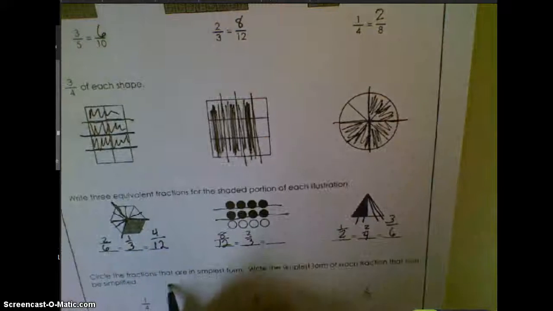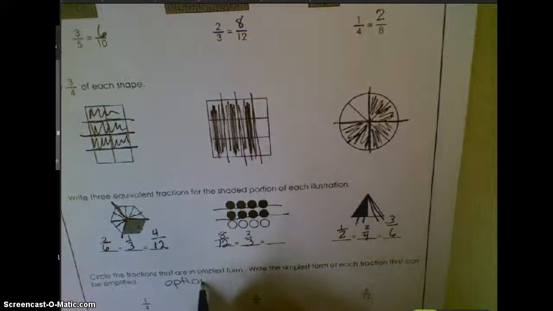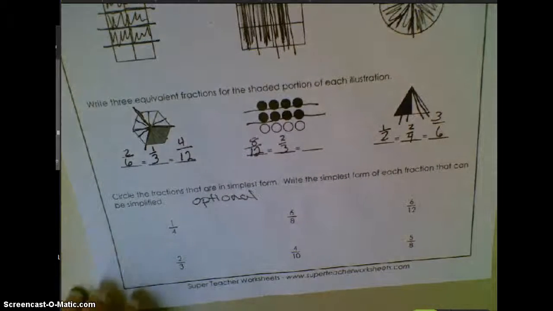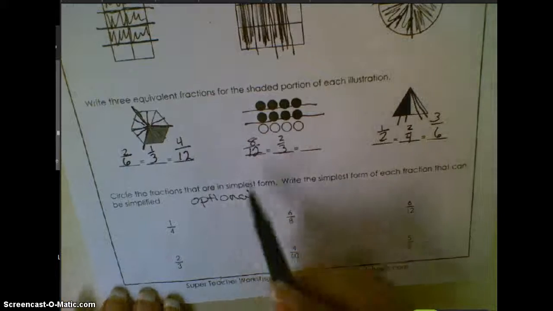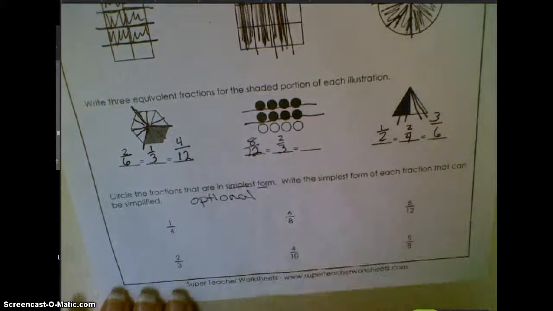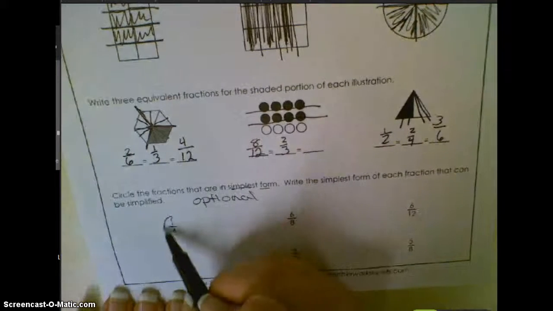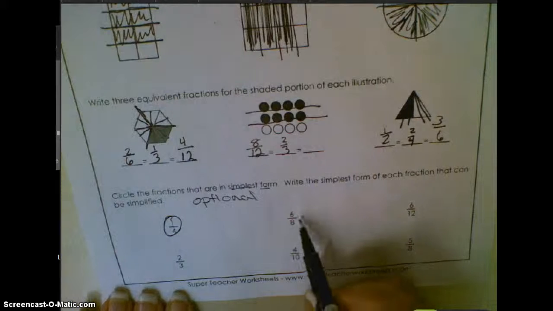This one I told you is optional. Not all of them are, but that bottom portion is optional if you are choosing to do it with me. Simplest form means it can't be reduced anymore. 1/4 is in simplest form. It cannot be reduced. This one is not.